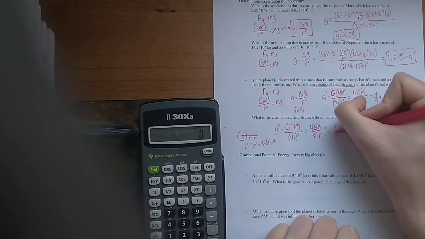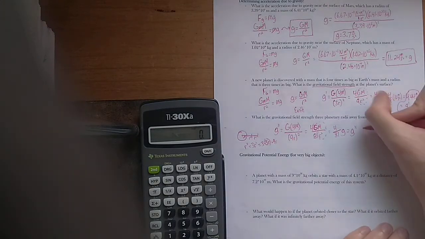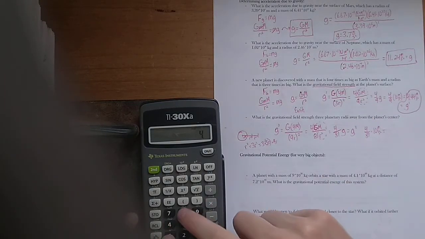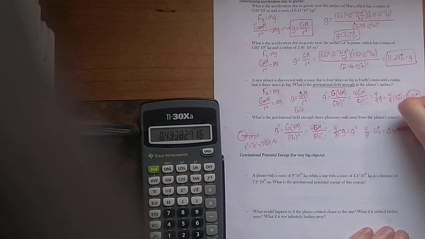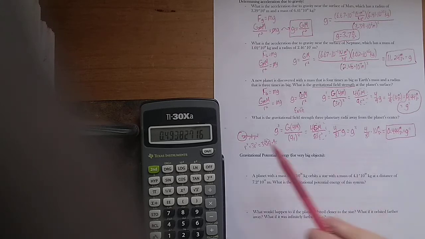4 over 81 times original G is our G prime. And since 4 over 81 times 10 meters per second squared is 0.494 meters per second squared, that is the acceleration due to gravity 3 planetary radii away from that planet's center. Okay, very, very small. Notice that as we go away from the center of the planet, G decreases. Objects don't accelerate at the same rate.